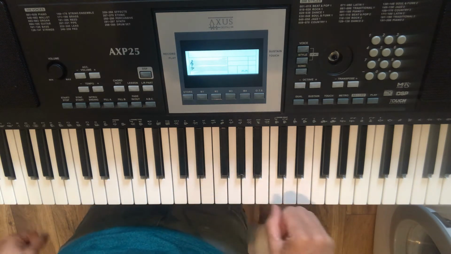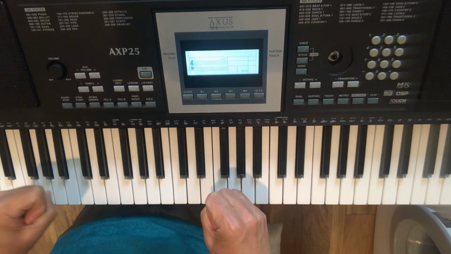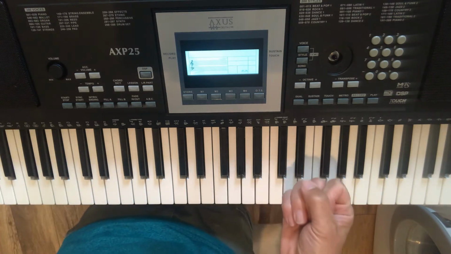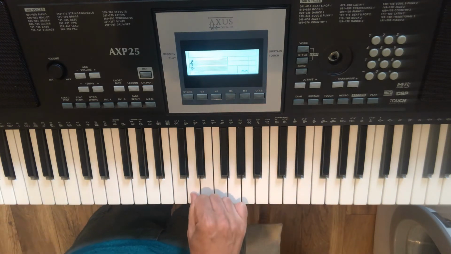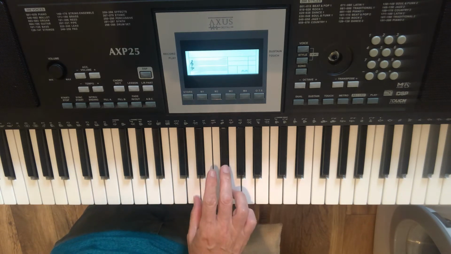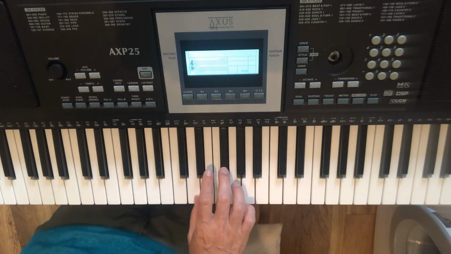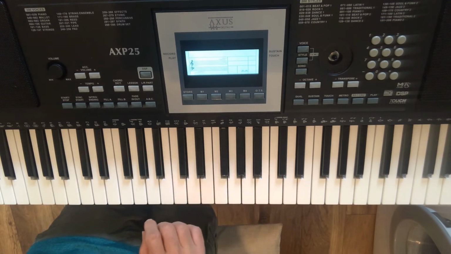Quick recap. We find the root note, which is in the title of the chord. Let's take an example of D major. Root note is D. There it is there. To find my next note, I go up 4 semitones, 1, 2, 3, 4, and then to finish off the chord, a further 3 semitones up from there, 1, 2, 3, D major.